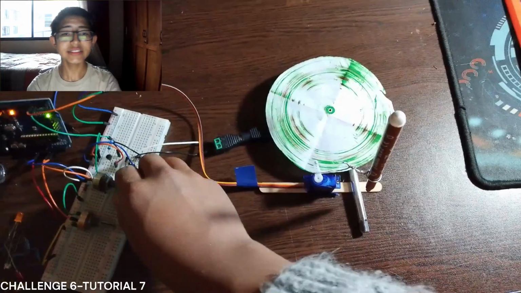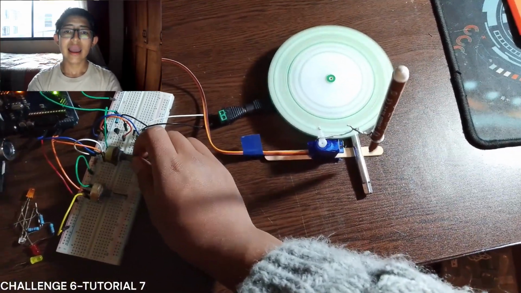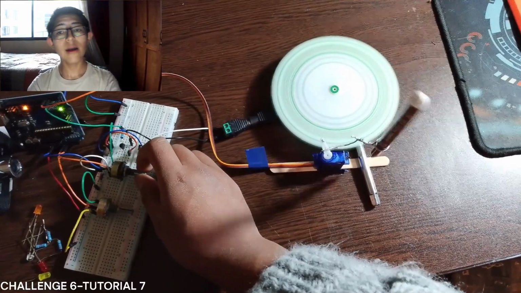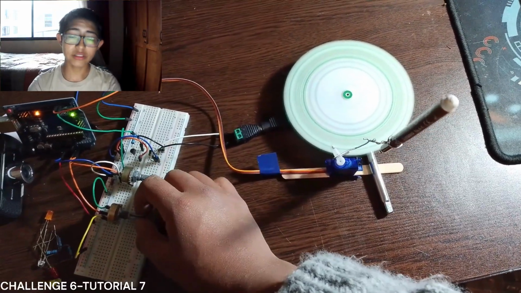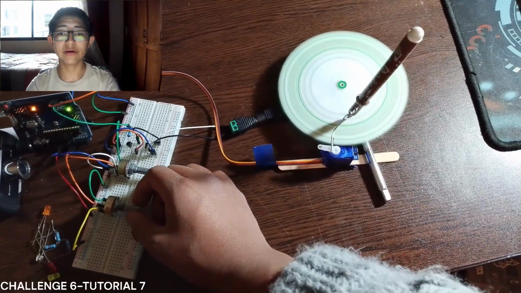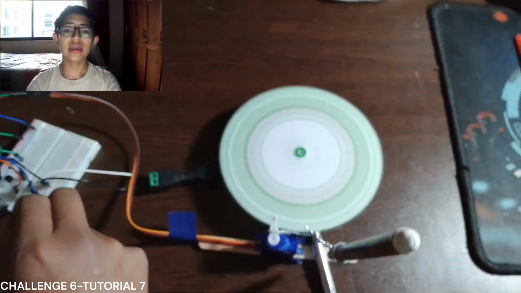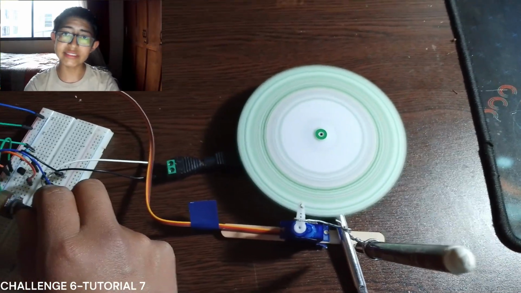In the sixth challenge, this one was my favorite project, I controlled a DC motor with one potentiometer and a servo motor with another. The DC motor rotated a piece of paper while the servo moved a marker to draw on it, creating a simple drawing machine.